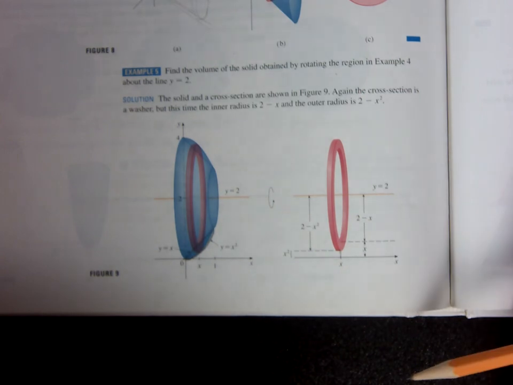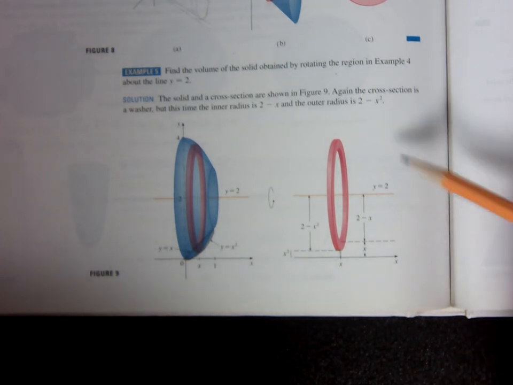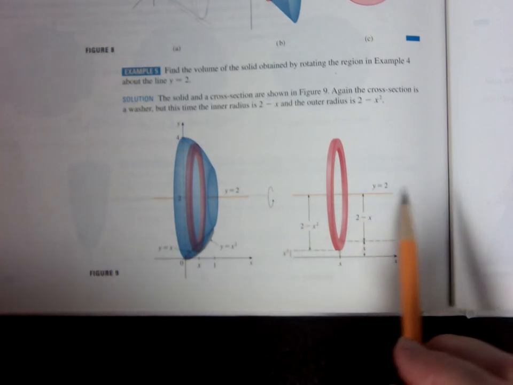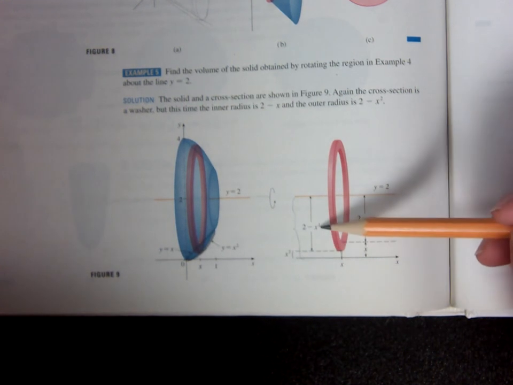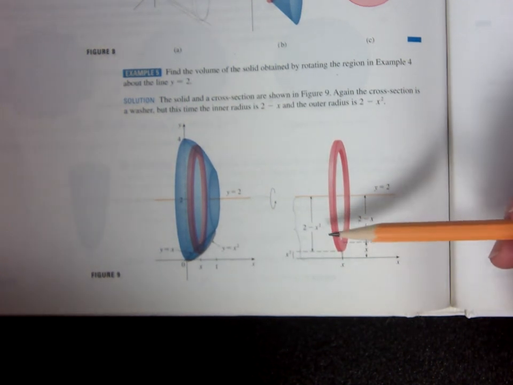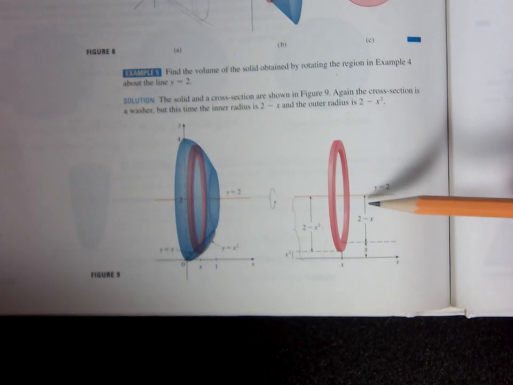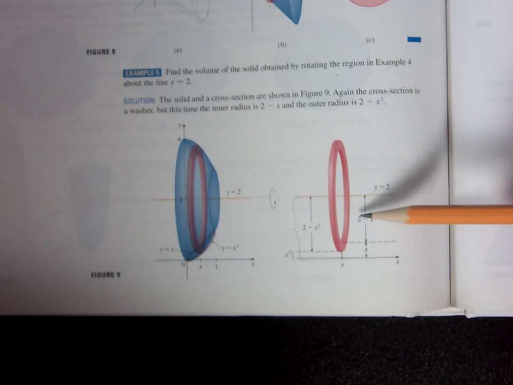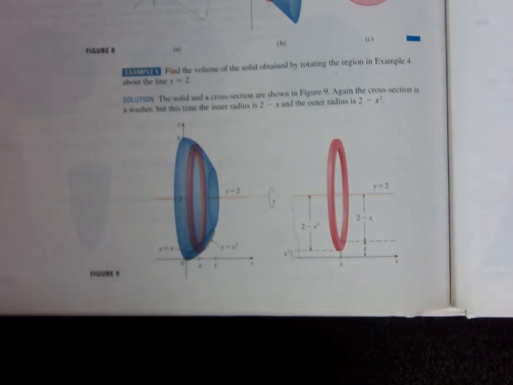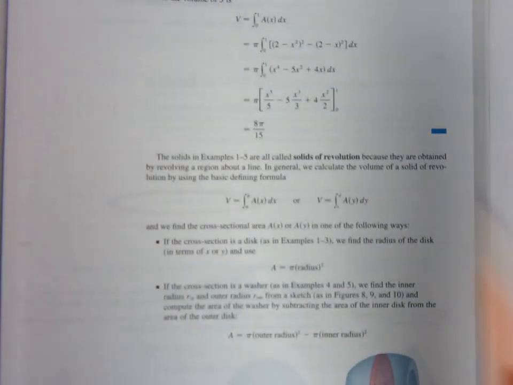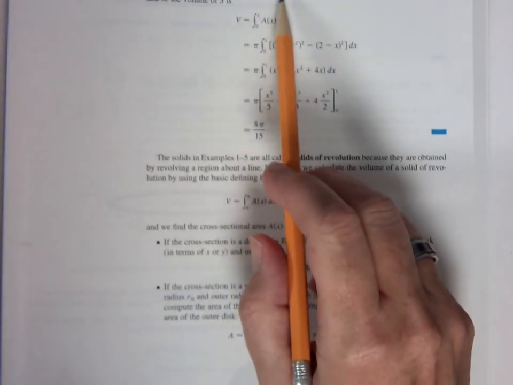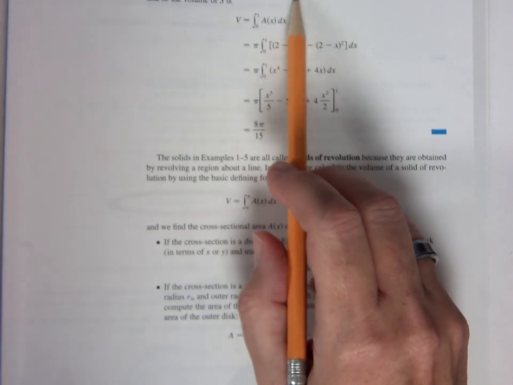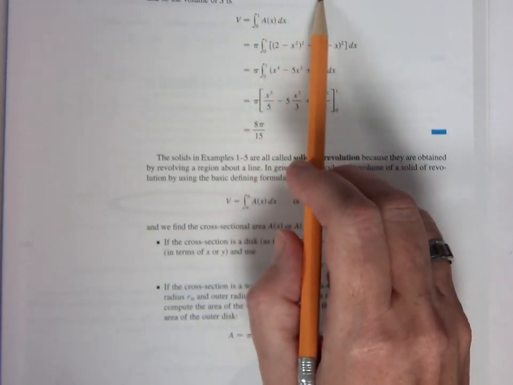My x value. Now, if I'm going to measure that from y equals 2, then I take my value of 2, which is this whole thing, and I subtract my x squared, so I get 2 minus x squared. Same over here when I look at the whole thing and I subtract my x value. So when I take a look at these this time, I have to realize that I have my 2 minus my x squared minus my pi times 2 minus my x squared.